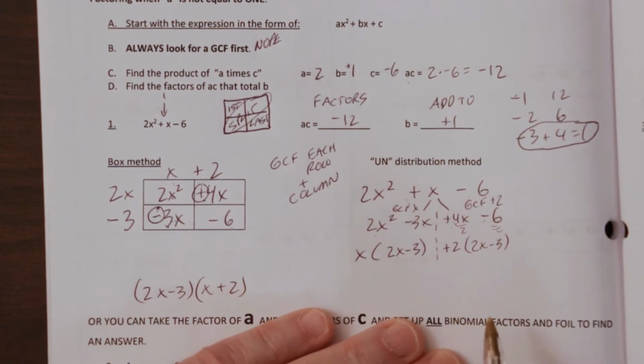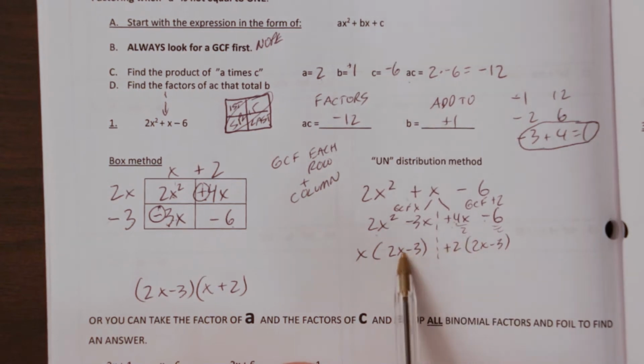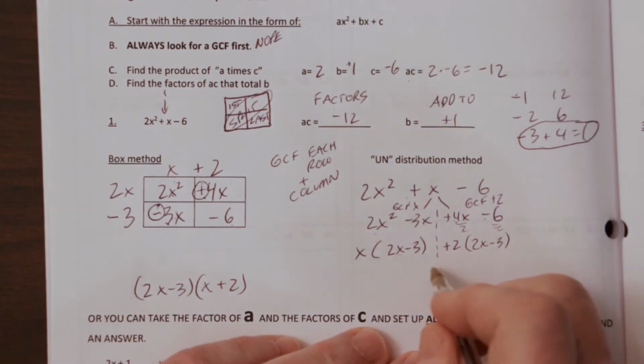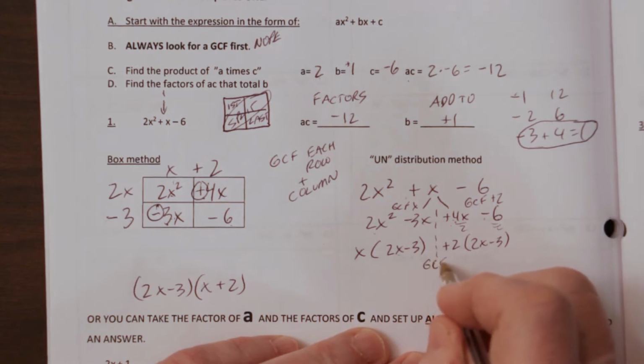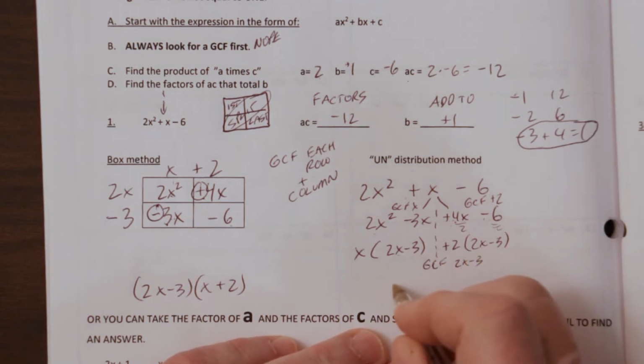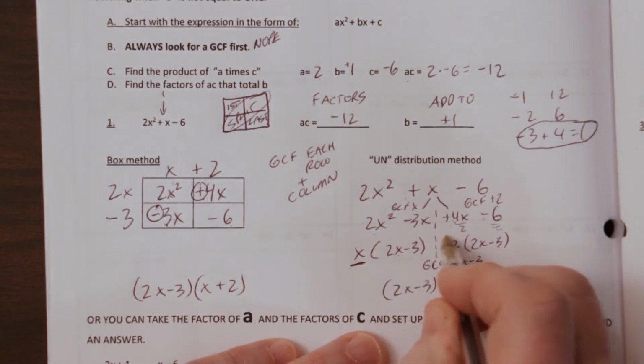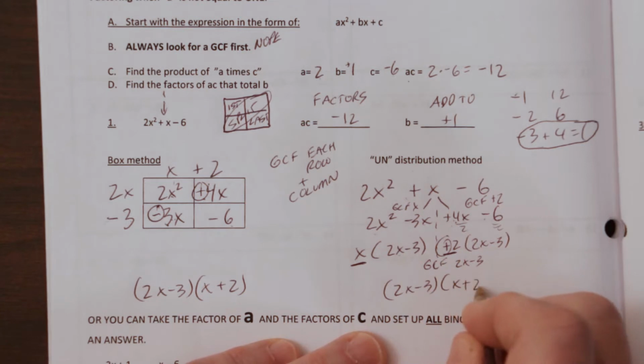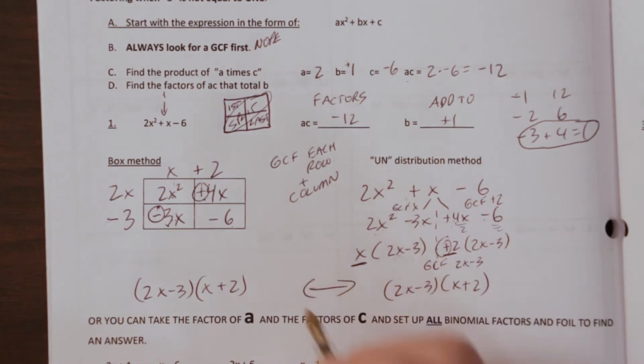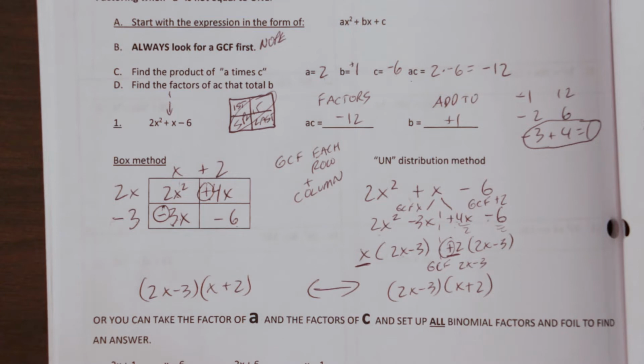If you've done this right, you should have the same thing inside both parentheses. If you don't, you got to go back and try again. All right, but now you have a 2x minus 3 and a 2x minus 3. That's now your GCF. 2x minus 3. And then you gather up your leftovers here with that sign and x plus 2. And hey, look at that. Either way works.